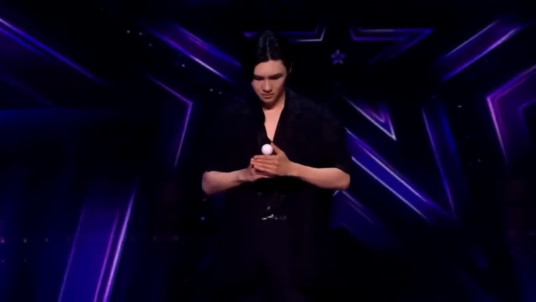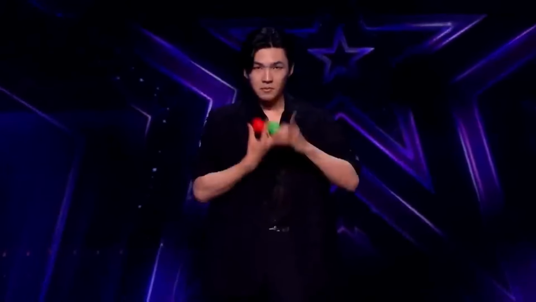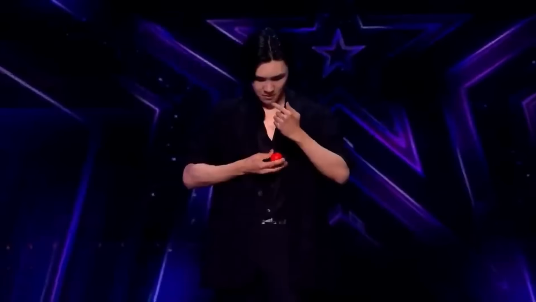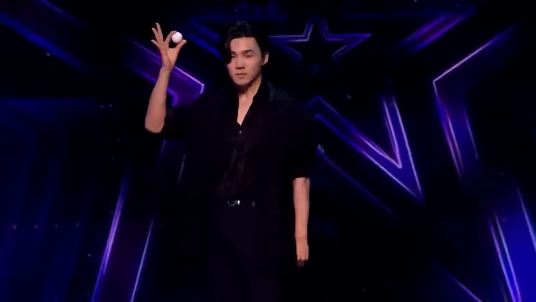After this initial stage, he changes the overall pace of the presentation and moves into a part more focused on visual manipulation, where a white sphere appears and in an instant transforms into three different colors.